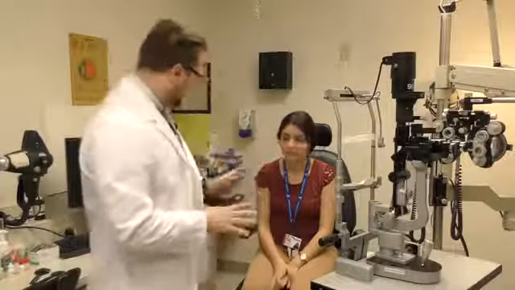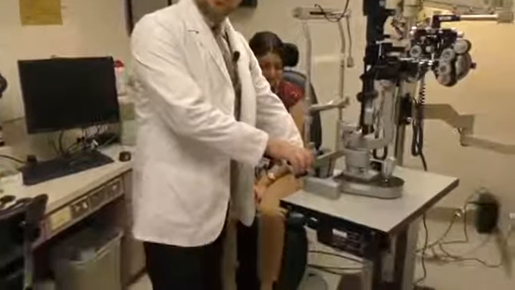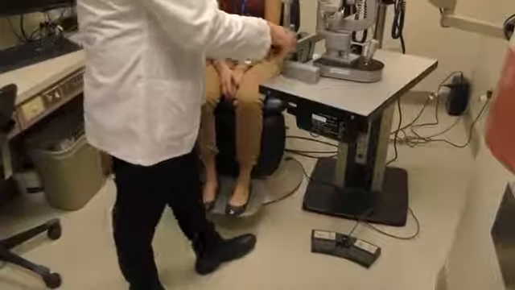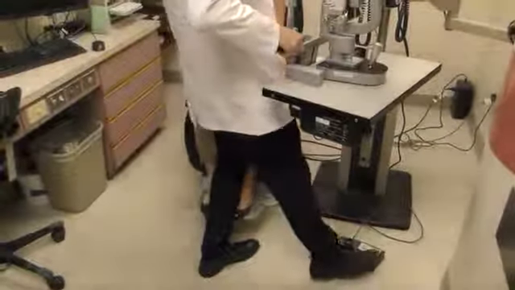Then what you want to do is use the pedals on the ground to lift or lower the chair. There's pedals here. You can push on them to make the chair go up or make the chair go down. Just make sure that the patient's at a good position. There are also different buttons on the pedals where you can make the chair go back when you're doing your fundus examination. Okay, so we'll put them.